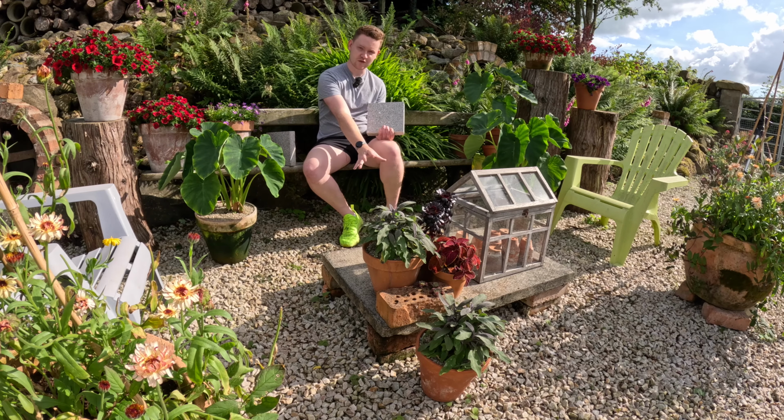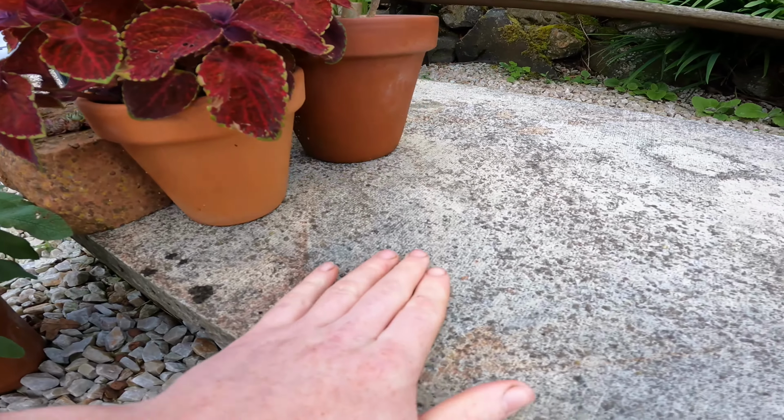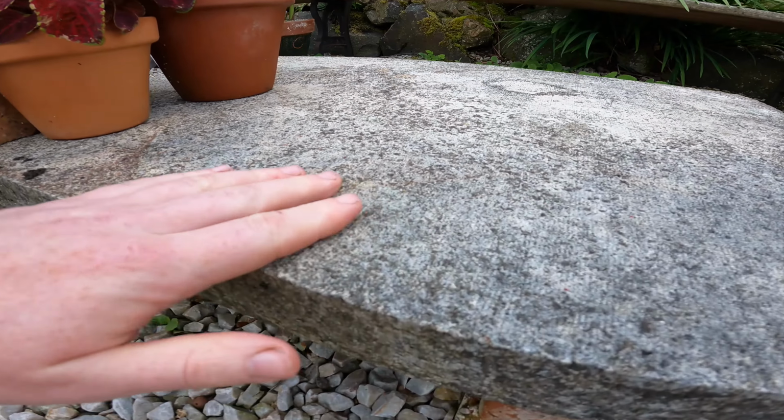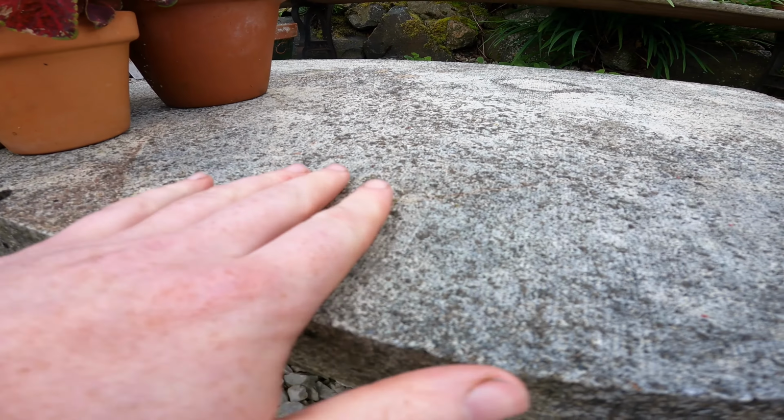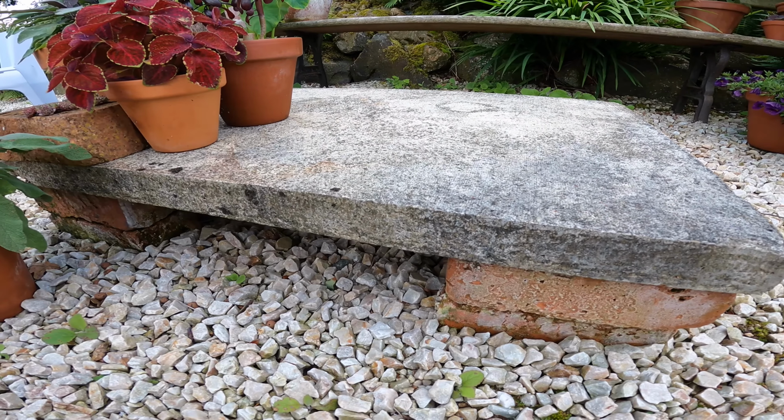This particular flag in front of me, which I'm using as a coffee table, is what's known as a 600 by 50mm with a dimpled finish, which means it has these little sort of pimples on the top. That would be a really basic sort of precast flag, and generally speaking, it's used for things like oil tanks or areas that you're not going to see.